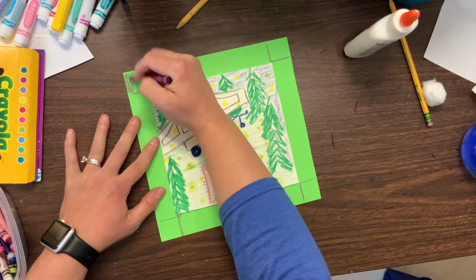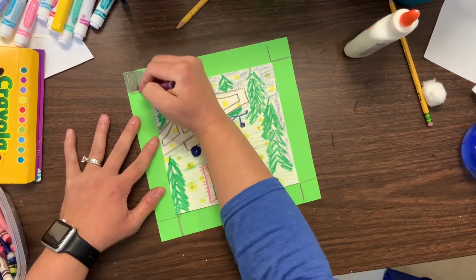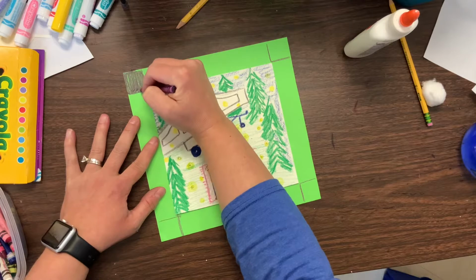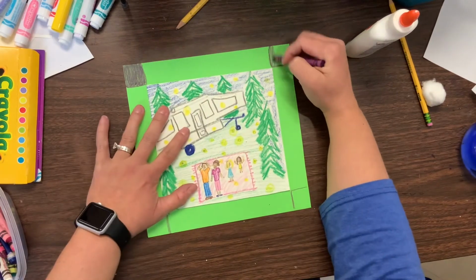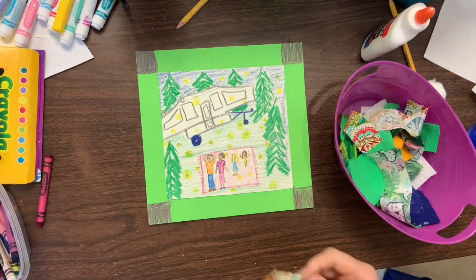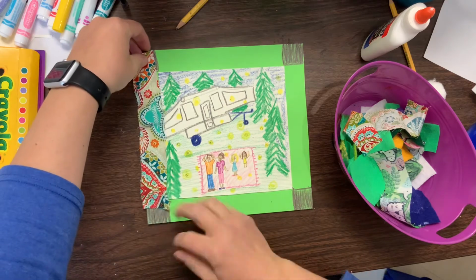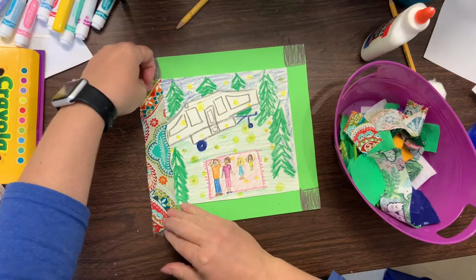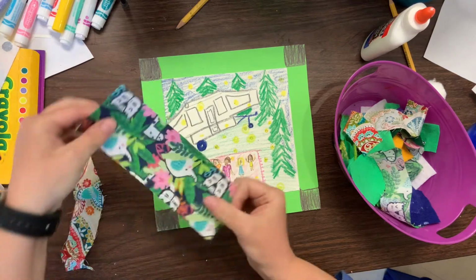So you can color them in right here on here if you want to, or you can cut a square out of fabric or a square out of scrapbooking paper and glue on. So I've got some fabric here, and I can kind of see which ones kind of go well with my picture. Or you could just use what you have. Ooh, I like that one.